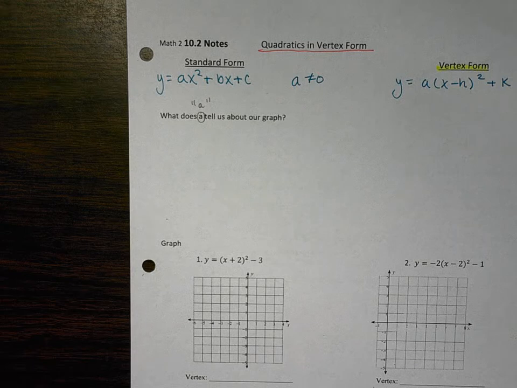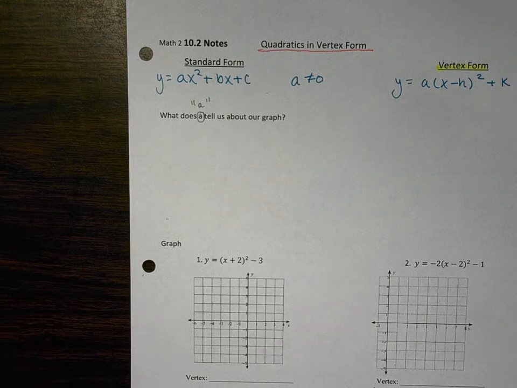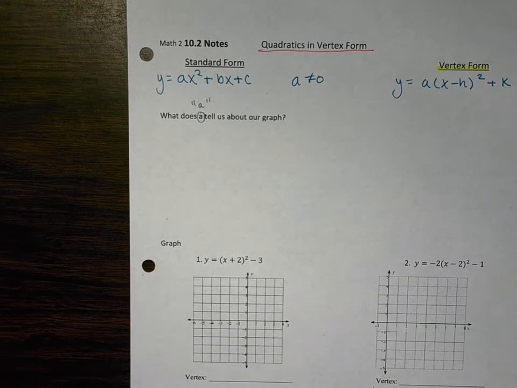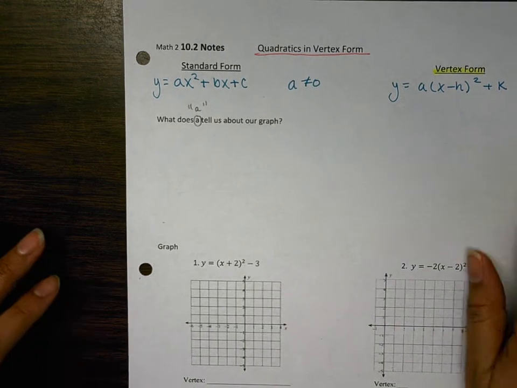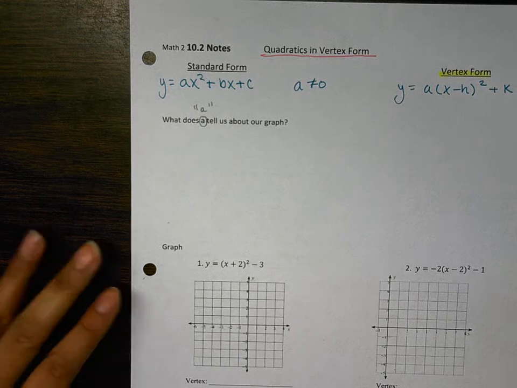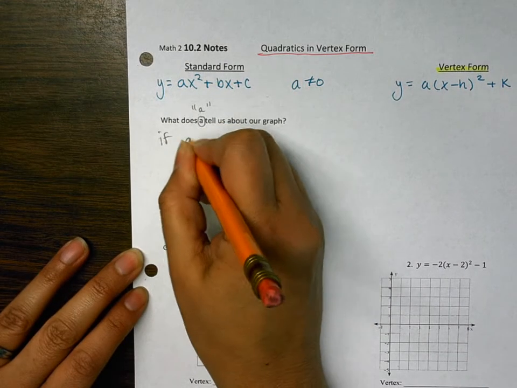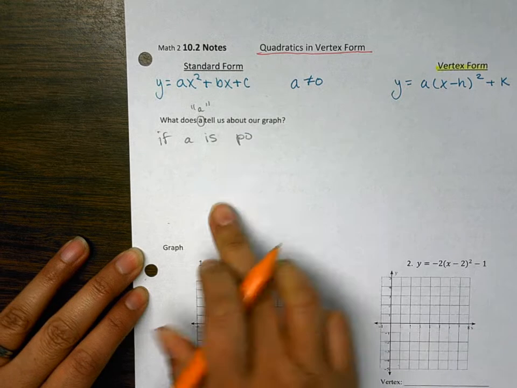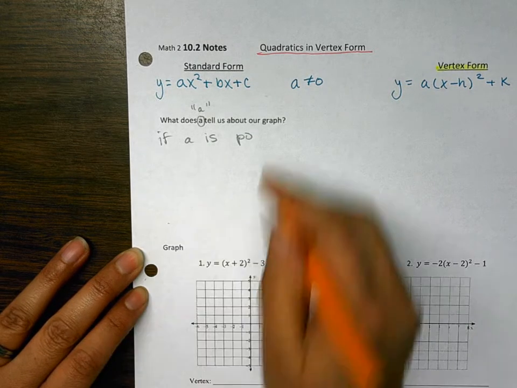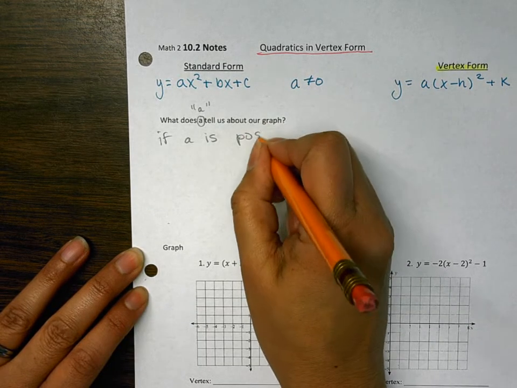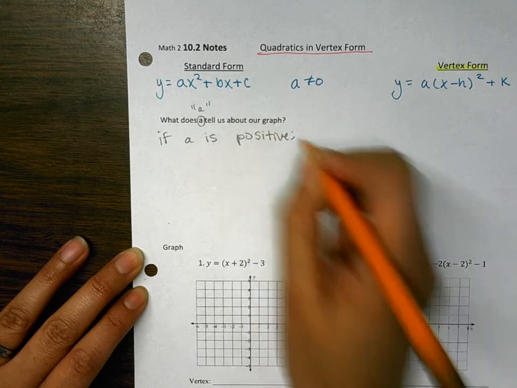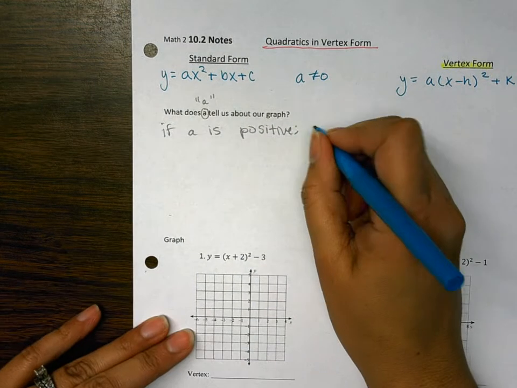Was there a hand up? Do you want us to answer that? Okay, go ahead. It tells us whether the parabola is going to go up or down. Good job. He said it tells us whether the parabola is opening up or down. When would it be opening up? When it's positive. Okay, so if a is positive, leave space here, don't write really big because we're going to put more stuff.